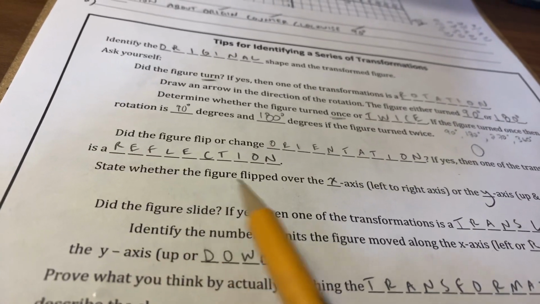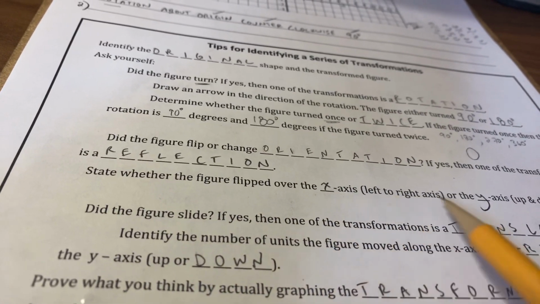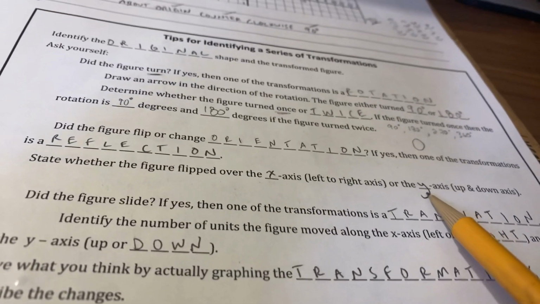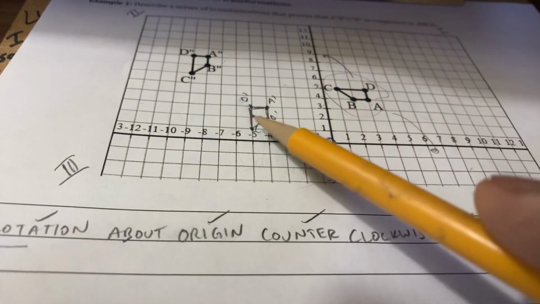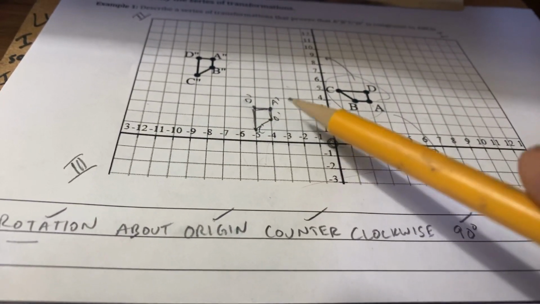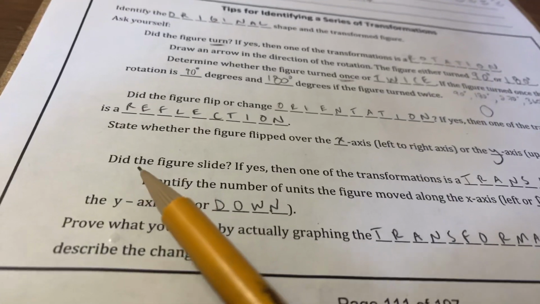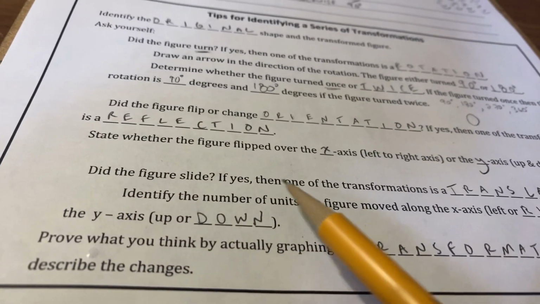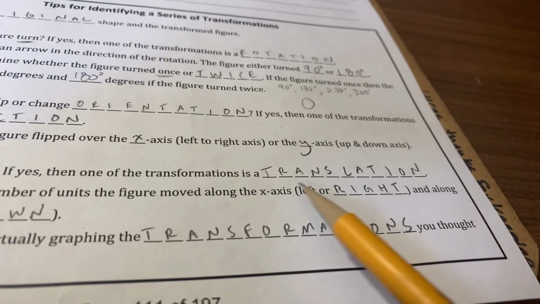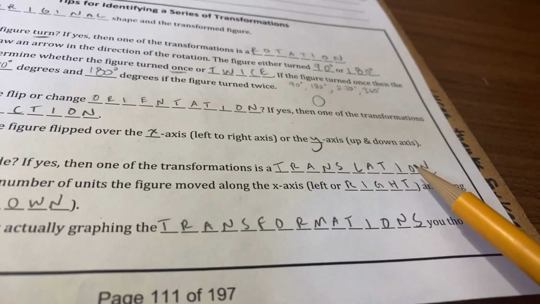State whether the figure was flipped over the x-axis or the y-axis. Now, we already know that we don't need to do any reflections here. We don't need to flip this, right? The orientation is correct here. Our figure is in the right orientation. Did the figure slide? If yes, then one of the transformations is a translation, right?